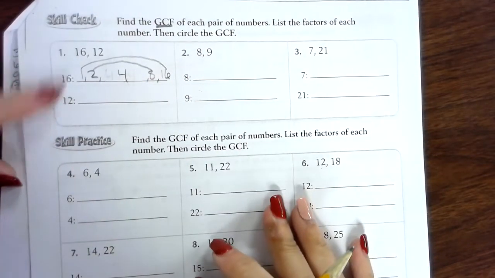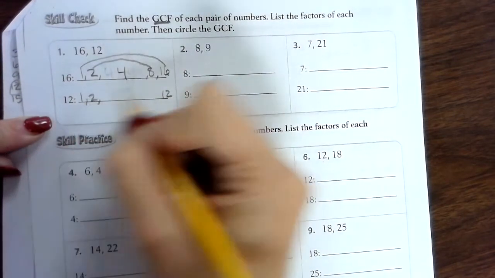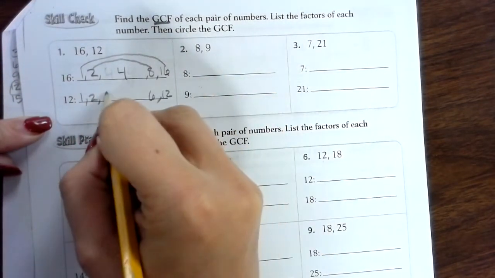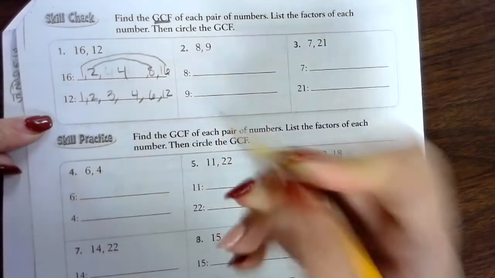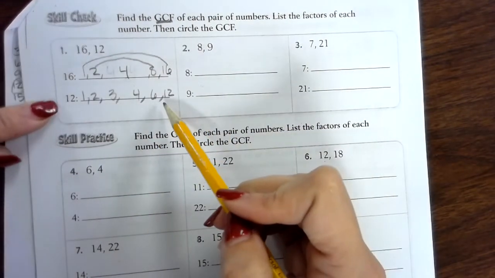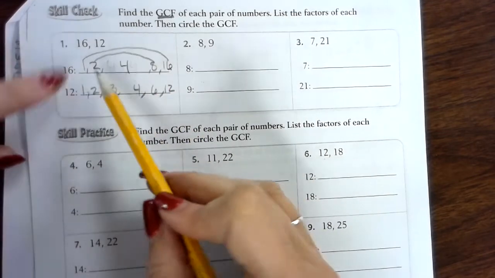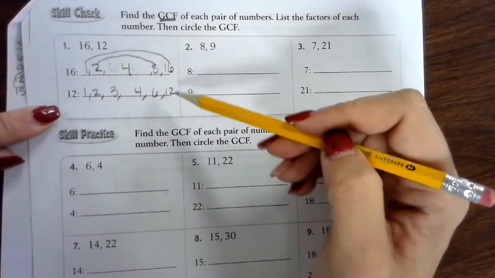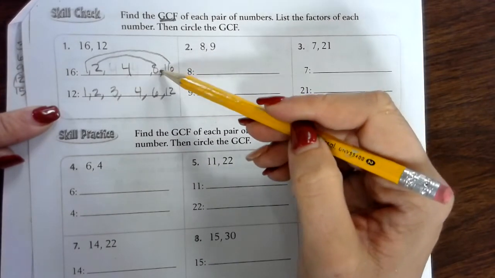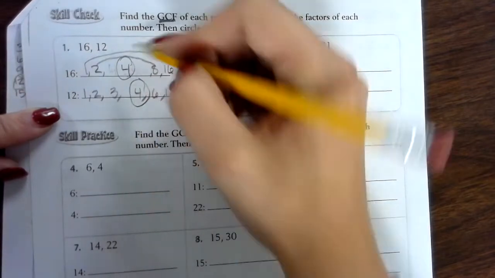That's how you're normally going to see that. 12: 1 times 12, 2 times 6, 3 times 4. Okay, so the greatest number that these have in common are what? Okay, 1, so start on this end. 16, nope. 8, nope. 4, so our greatest common factor is 4.